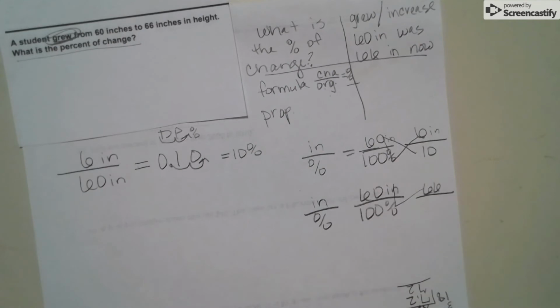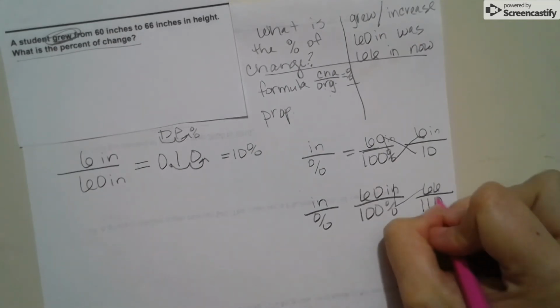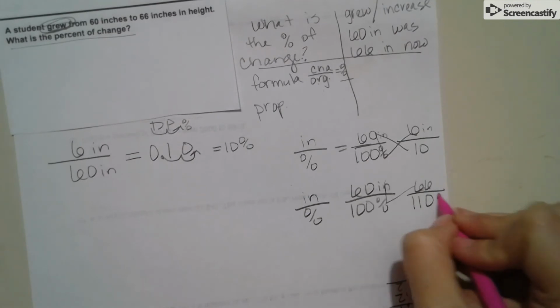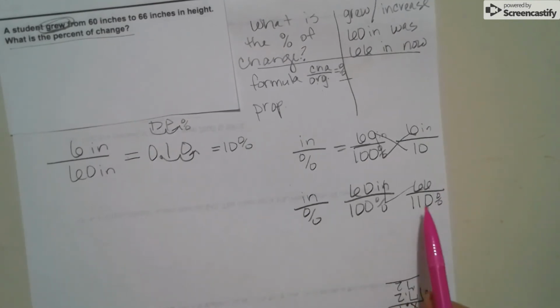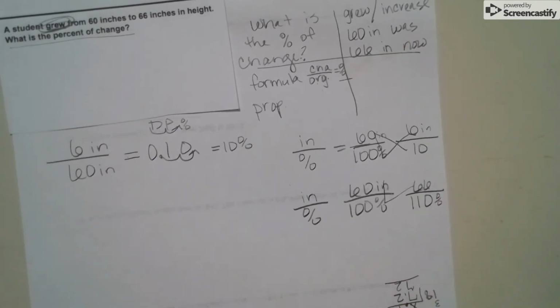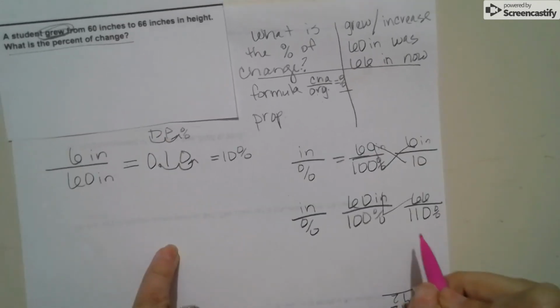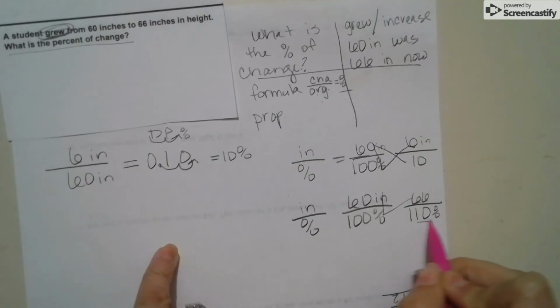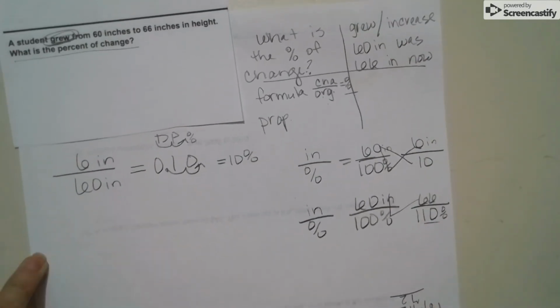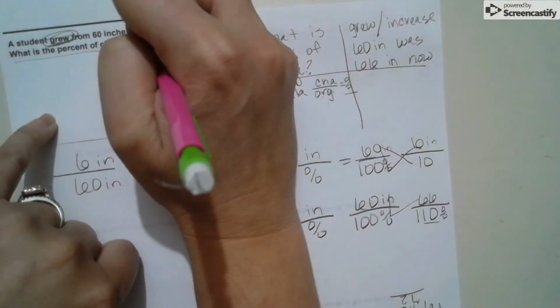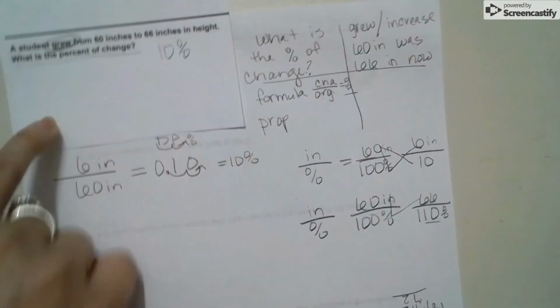Then divide it by 60, and that's actually going to give me 110. Well, guys, I know I got to take that 100 out, right? So here's the thing. Anything over 100 is an increase. So whatever is more than 100 on your answer is the percent of change. So it's still 10%. Does that make sense?